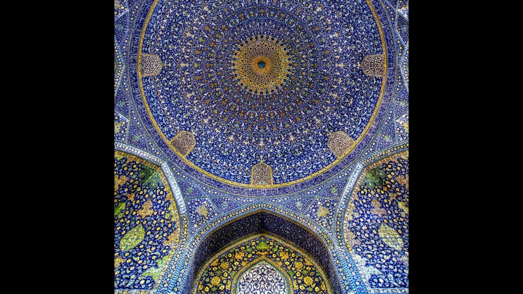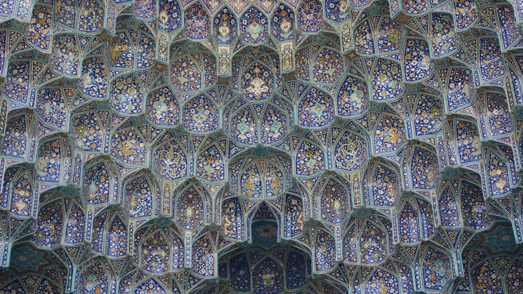So when you look at the dome, it looks infinitely complex and with a tremendous amount of activity, animation, and visual movement.